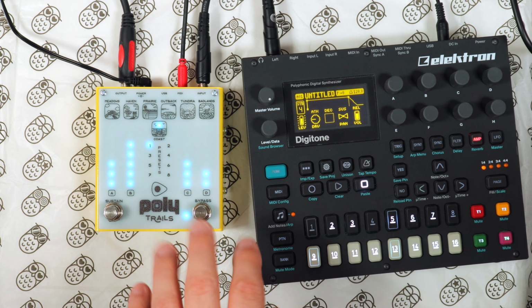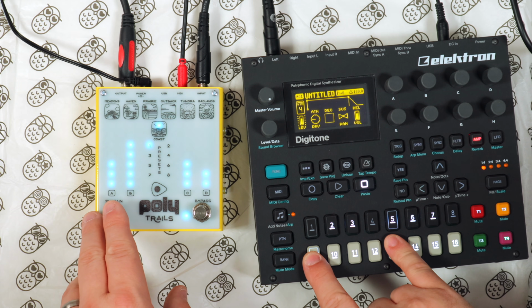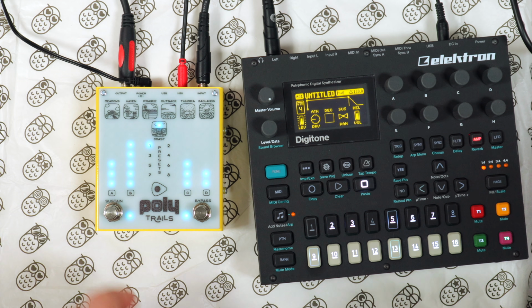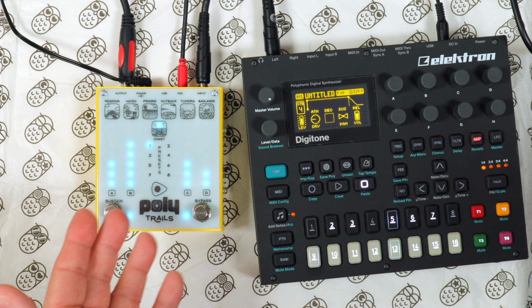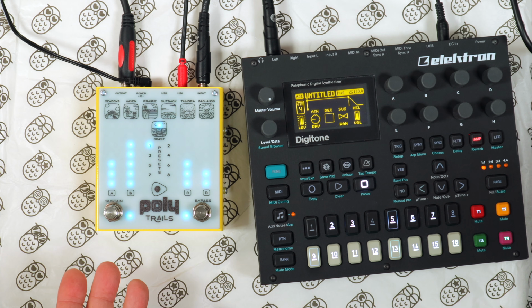Hopefully you can hear some additional stuttering. Let's do that again and freeze it this time. So now we have some sustained granular processing here from that coarse mode.